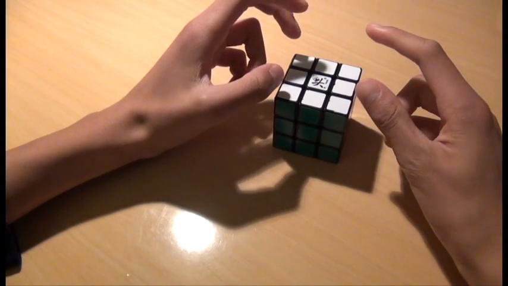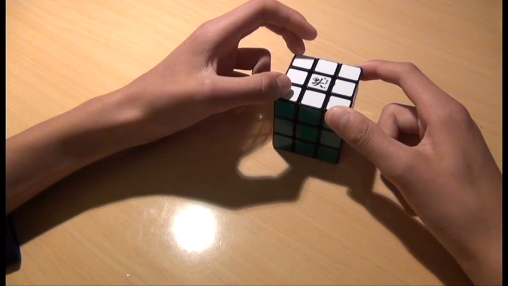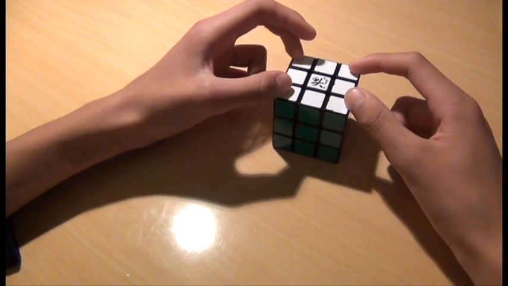If you want, you can watch my videos on cube notation for 4x4, and that will explain most of the other stuff that you can't find on 3x3.